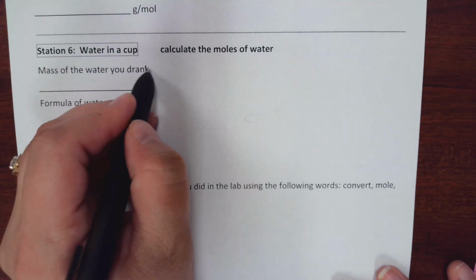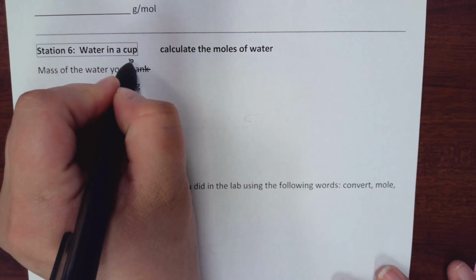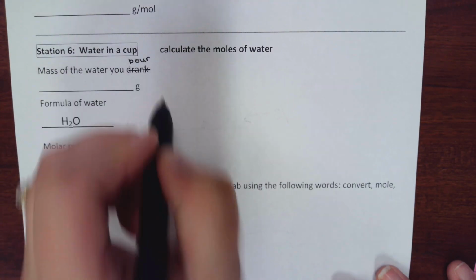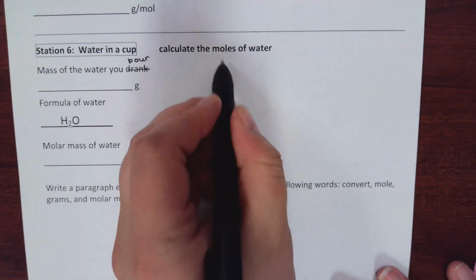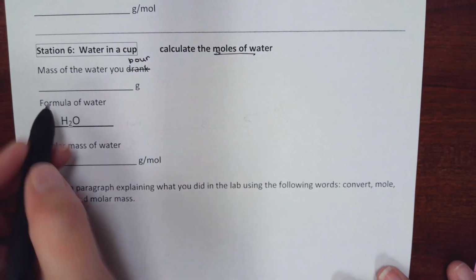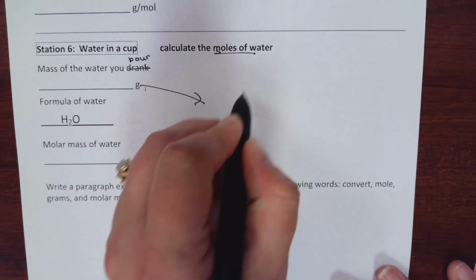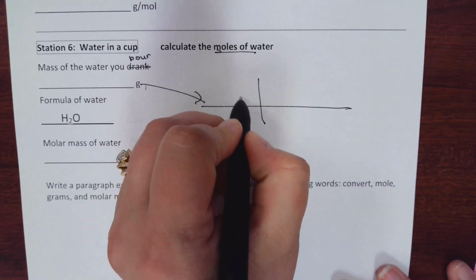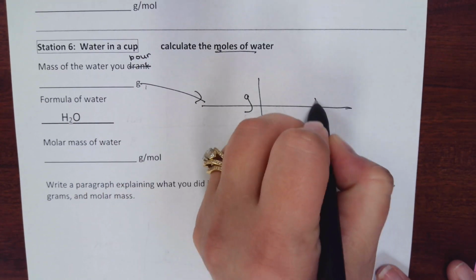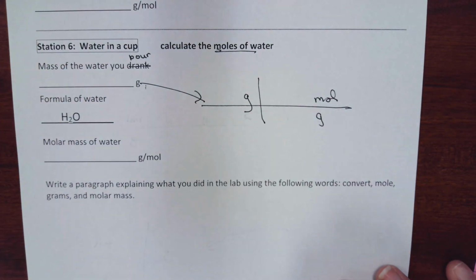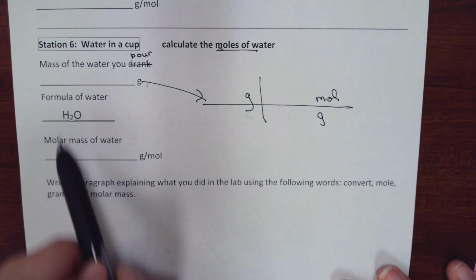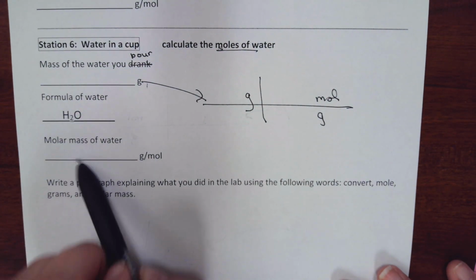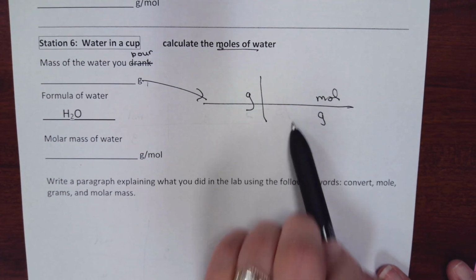We're not actually going to drink it. We're going to pour out what you think would be a sip. And they're asking you to calculate the moles of water. So you're going to take the mass of water that you poured, and that's going to go here. And you're going to go from grams to moles using those rules from the grid. Now, we've actually given you the formula for water, so you just need to calculate its molar mass and then put the molar mass next to your grams.